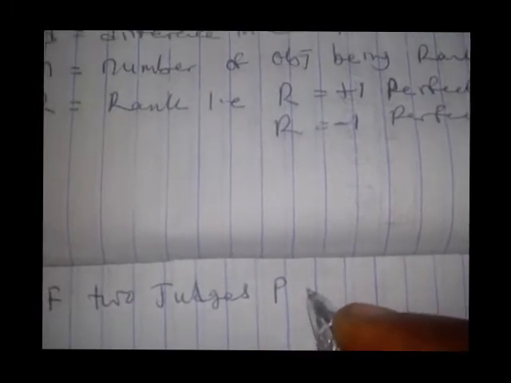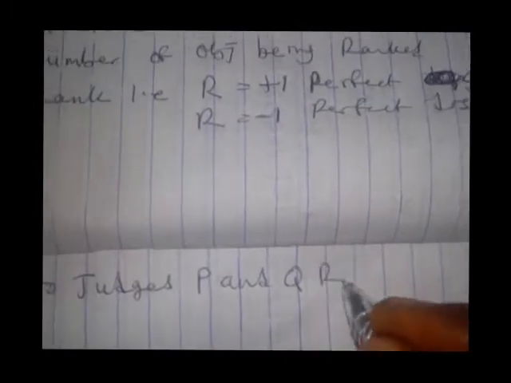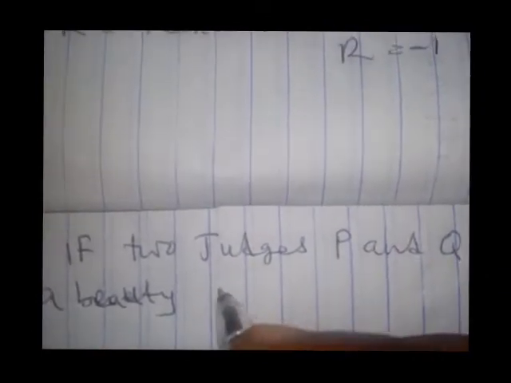So now let's treat this question. We have a question saying that two judges, Judge P and Judge Q, ranked 10 contestants in a beauty contest. Sorry about my handwriting.